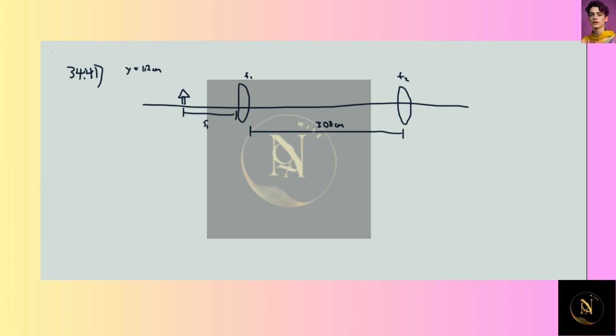Call that S1 equals 50 centimeters. This first lens has a focal length of 40 centimeters, so f1 equals 40. We have a second converging lens with a focal length of 60 centimeters placed 300 centimeters to the right of the first one.